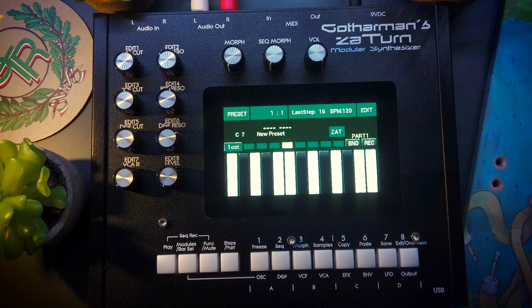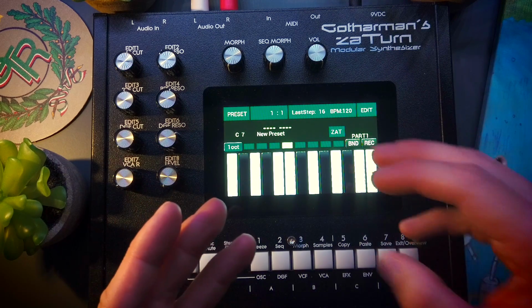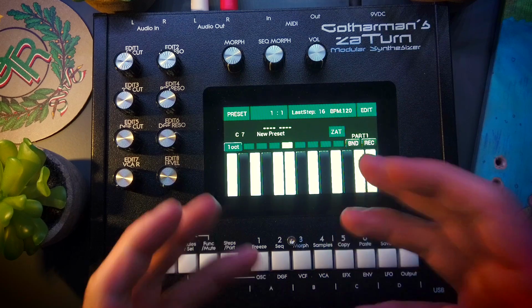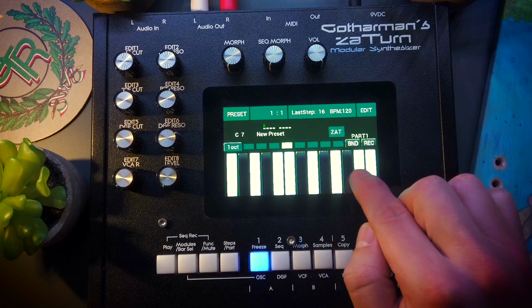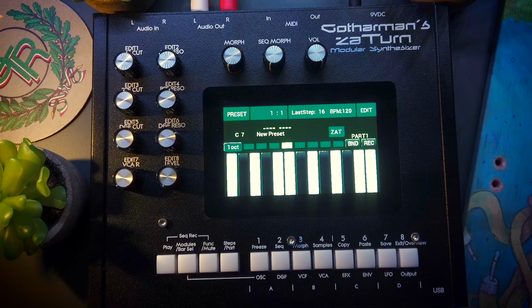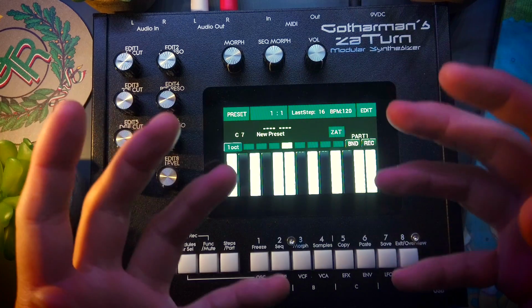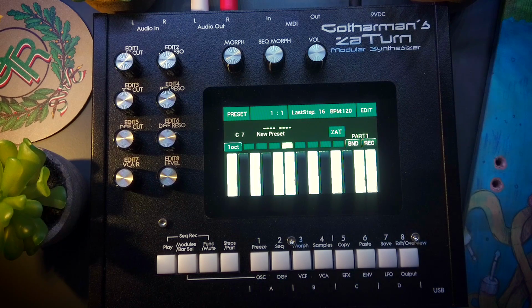I've loaded a new preset, and a new fresh preset usually has only a simple synth voice patch so that you can hear something when you press the keyboard on the touchscreen. Okay, nothing spectacular, but it's a base to work with.